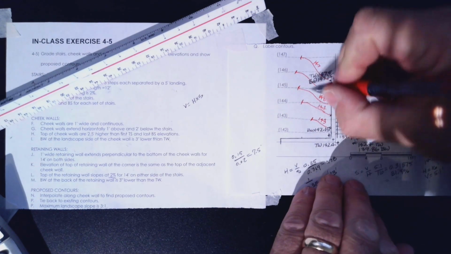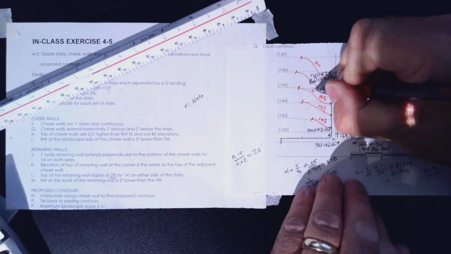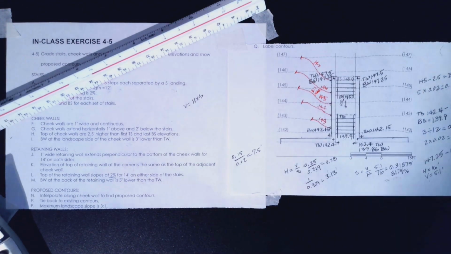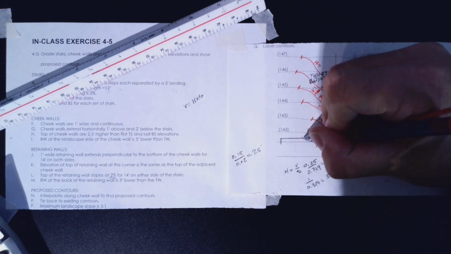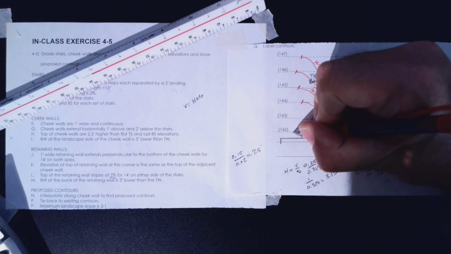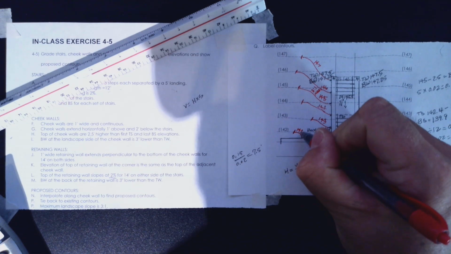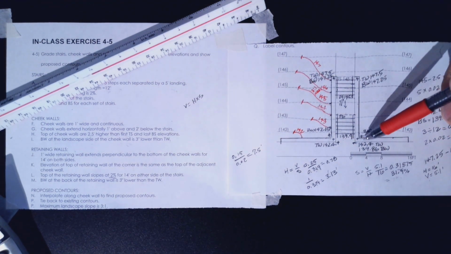So they would be 3:1 max. Right? So if you write that in, even if it's not exact, if you write that on the slope, we'll know that you knew what you were doing. So then this is 142. 142 just has to tie in right there. So you would do the same thing over here.